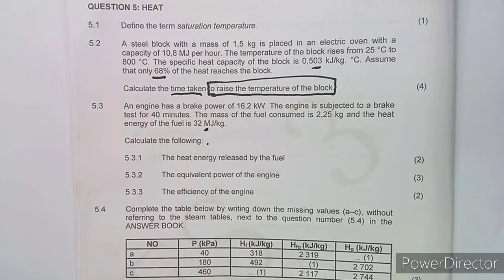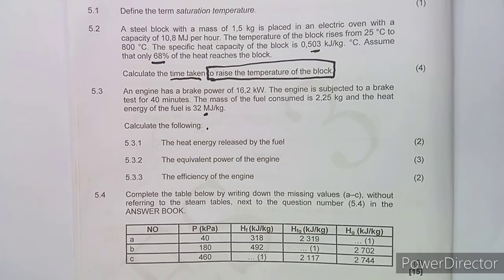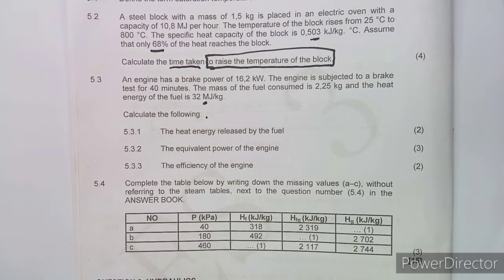Then the first question is to calculate the following. Okay, so what are we calculating? The first one is the heat energy released by the fuel. The heat energy released by the fuel.